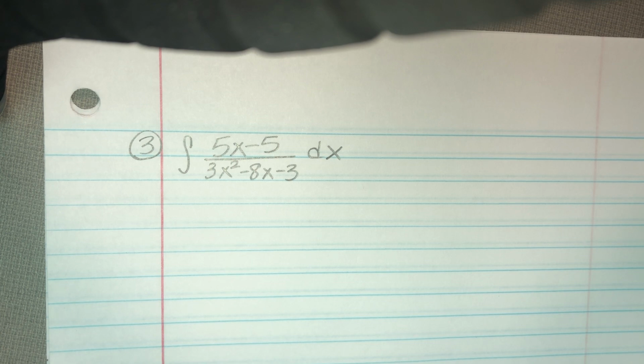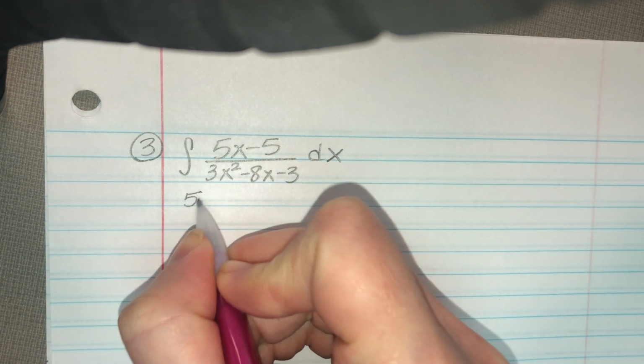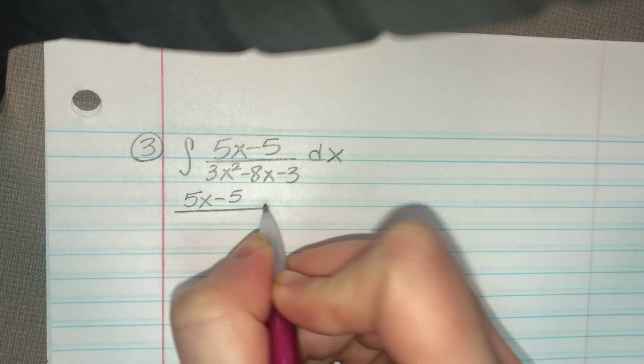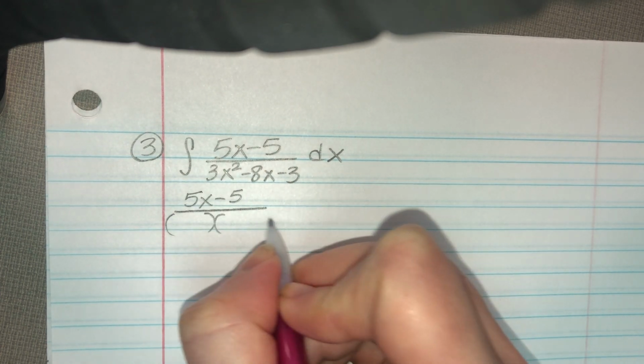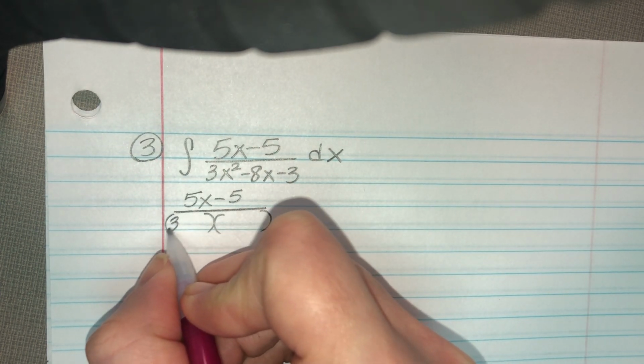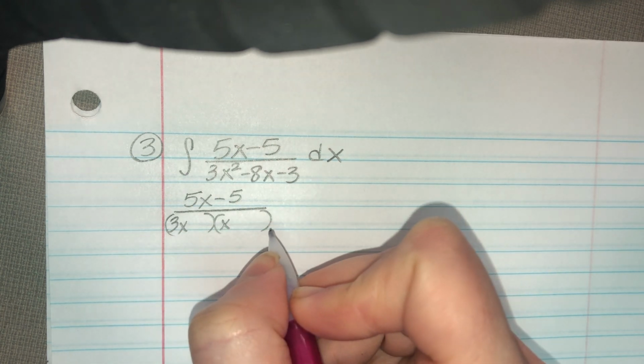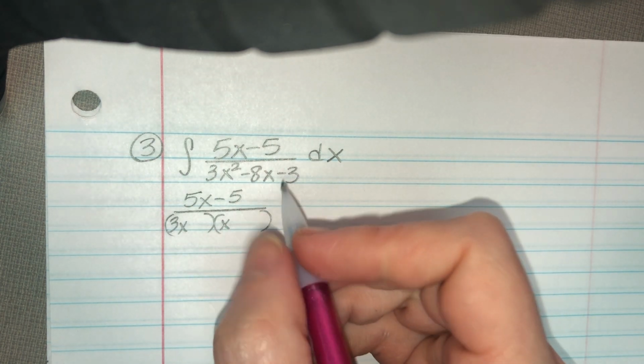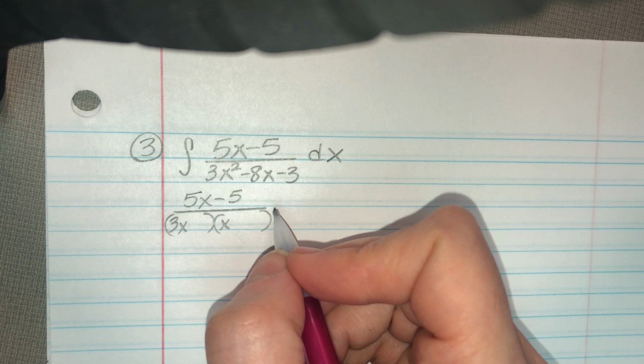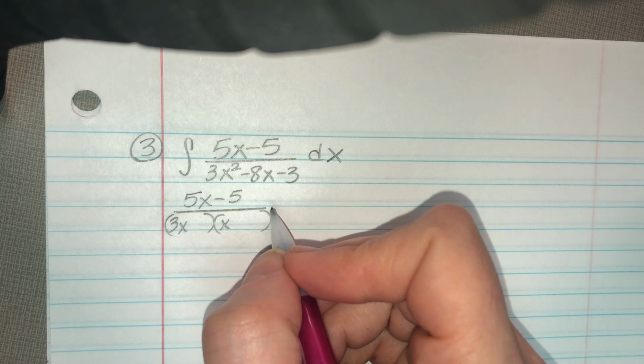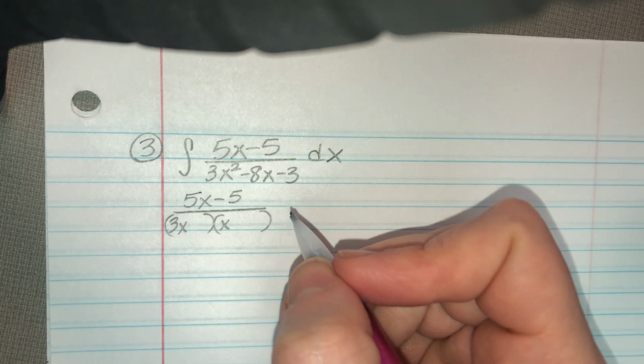So we're just going to go to the next step, which is factoring the denominator and writing out our equation with the a, the b, and the c. So it's going to be 5x minus 5 over, let's see, can we factor a quadratic? 3x, x, we need a 3 and a 1, where when we multiply they subtract to make -8.